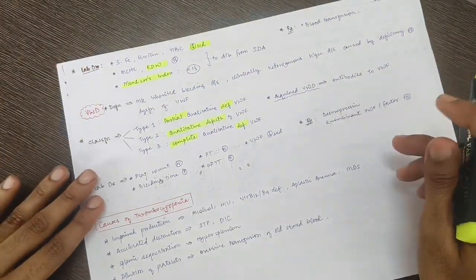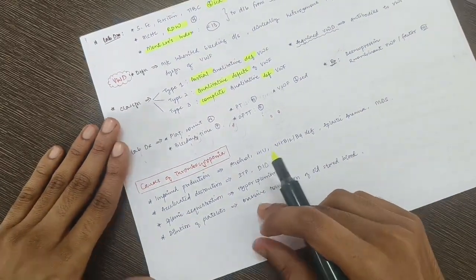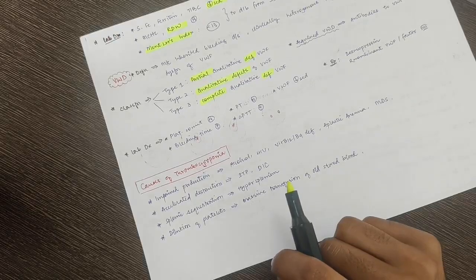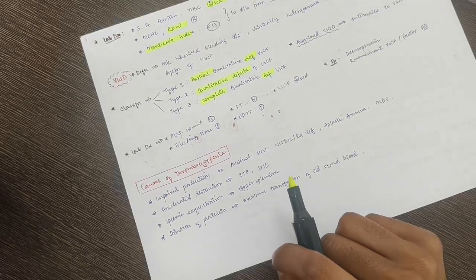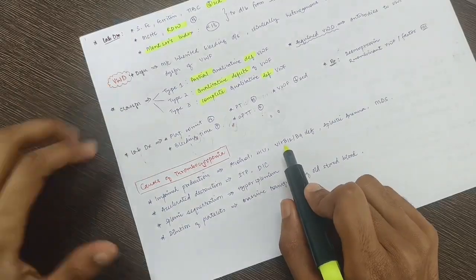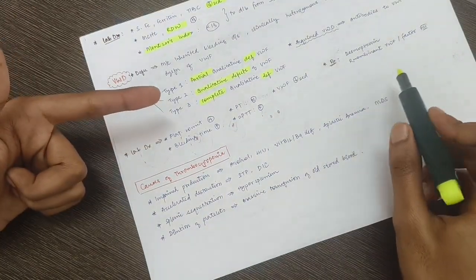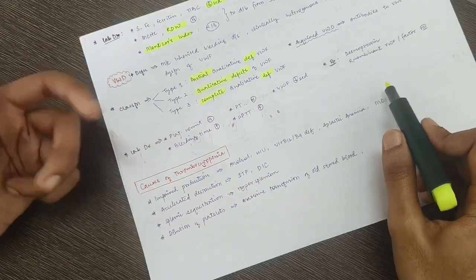Next, what are the causes of thrombocytopenia? That has been asked for 3 marks. So there is impaired production. In case of impaired production, that is alcohol, HIV, vitamin B12 deficiency, vitamin B9 deficiency, aplastic anemia, and MDS. These are the causes. Okay.